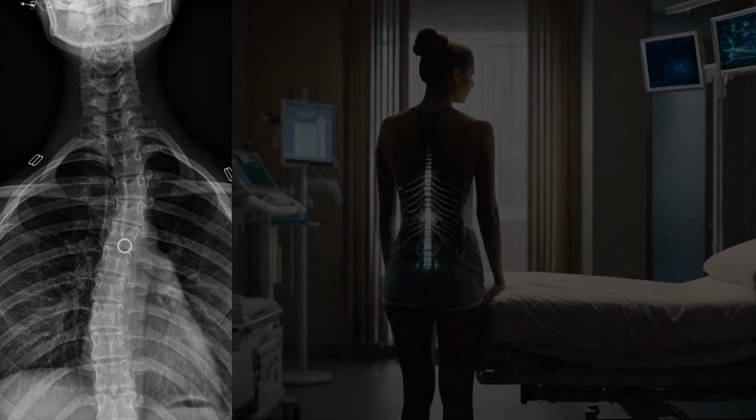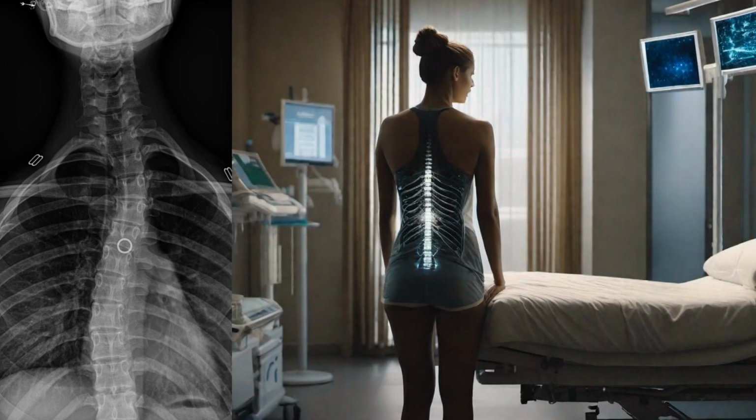Once scoliosis is diagnosed and its severity is determined, treatment options can be considered. The appropriate treatment depends on factors such as the degree of curvature, the patient's age, and the underlying cause of the scoliosis.